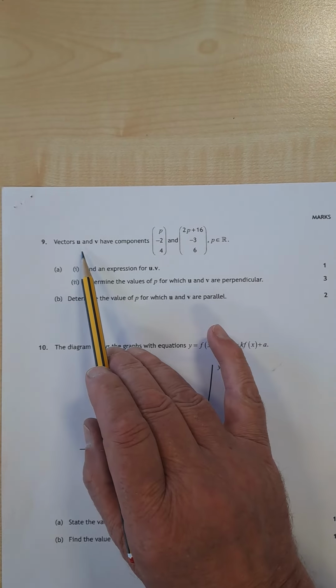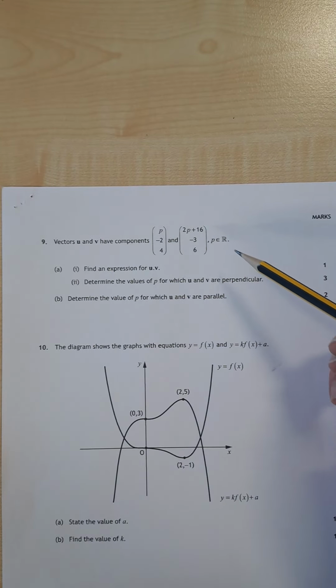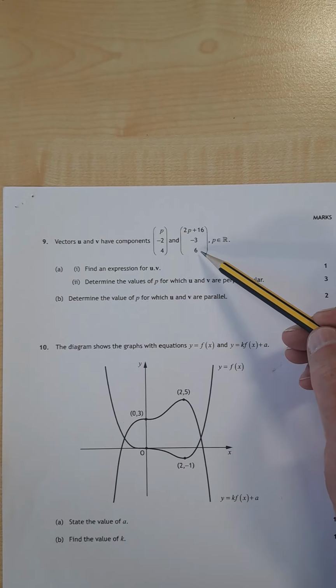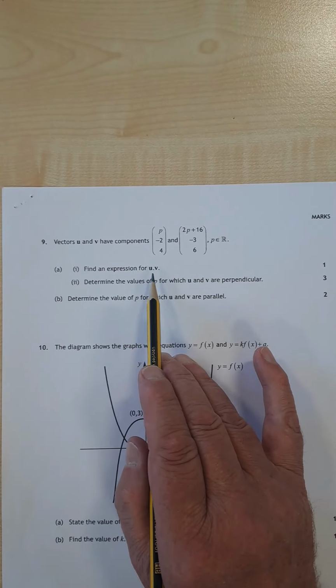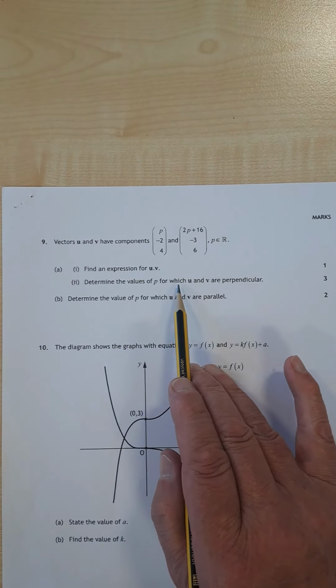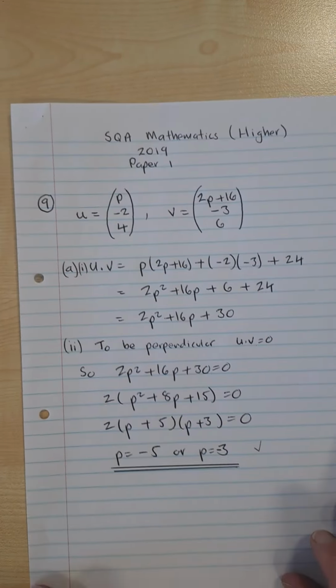Here we're given two vectors u and v, and they have components p minus 2, 4 and 2p plus 16, minus 3, 6. Find an expression for u dot v, and then determine the value of p for which u and v are perpendicular. So let's get that one out the way first of all.